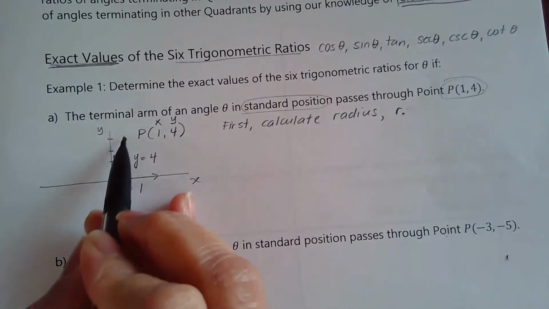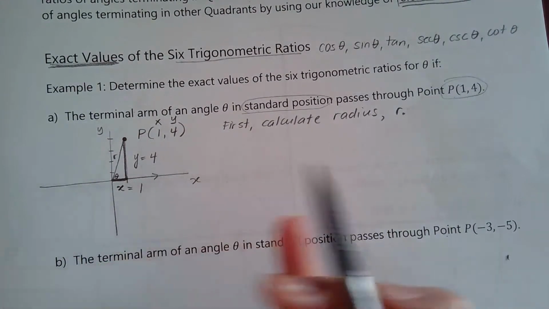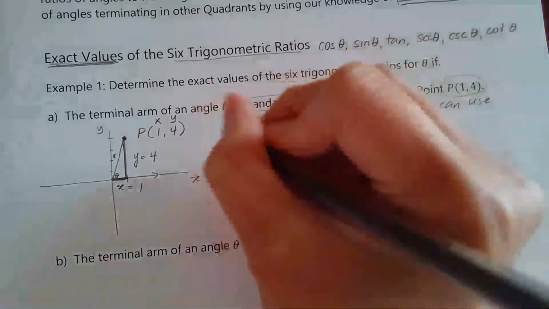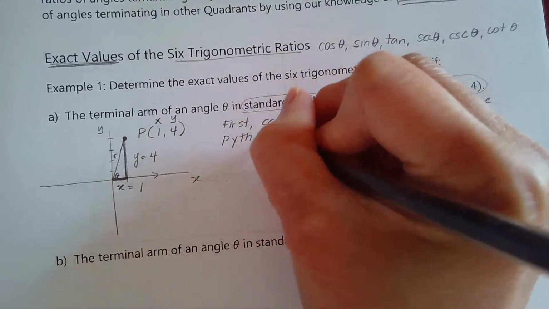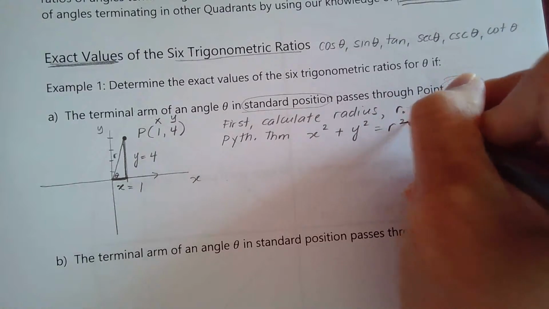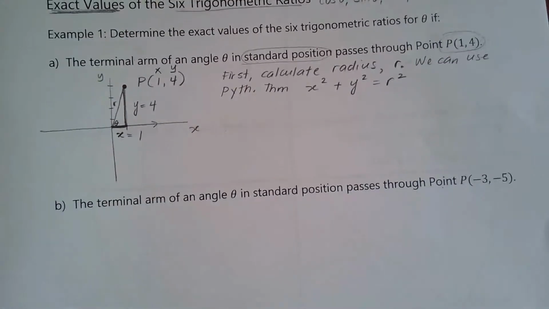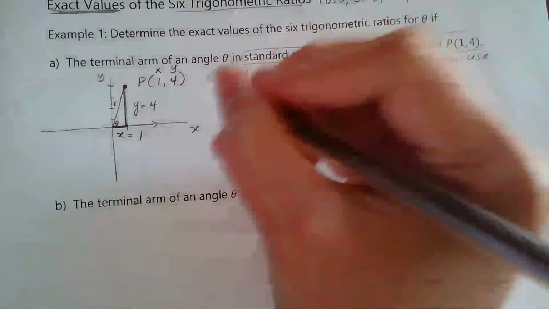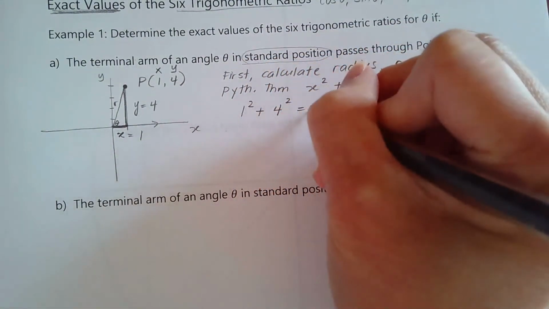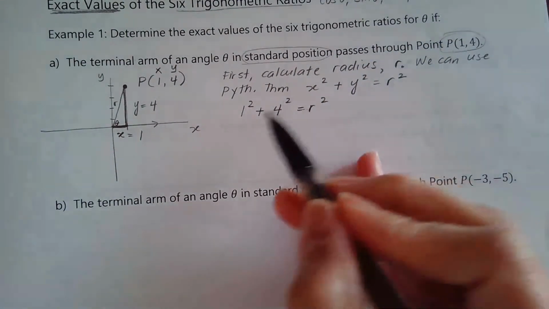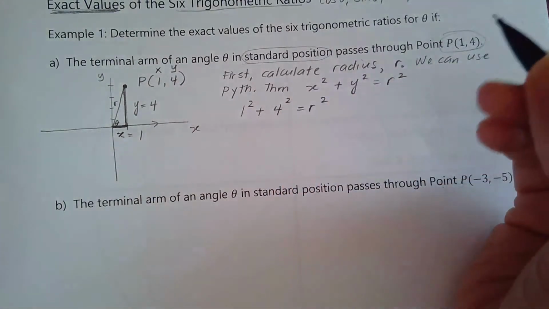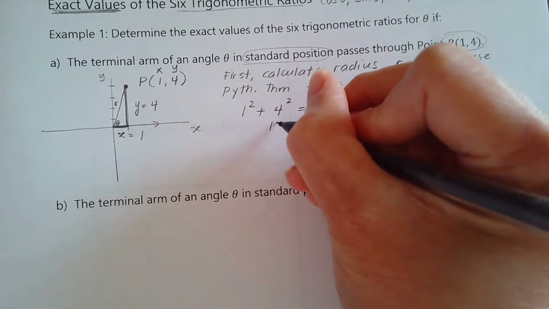Well, because this is a right-angled triangle, we can use the Pythagorean theorem. x squared plus y squared equals r squared. We know that x is equal to 1, so it's going to be 1 squared plus 4 squared equals r squared. And of course, we can clean that up a bit. 1 squared is 1, plus 4 squared is 16. So 1 plus 16 is going to give us 17.